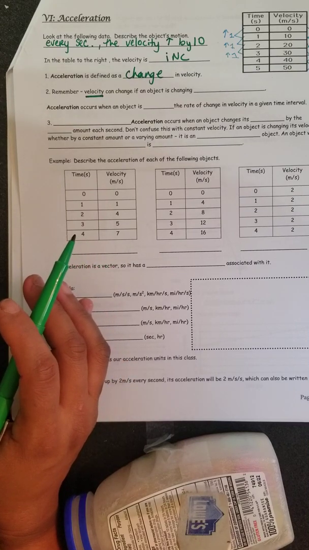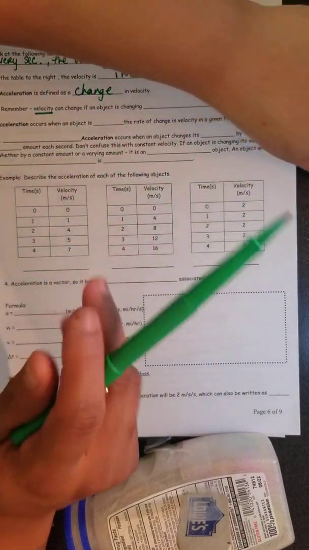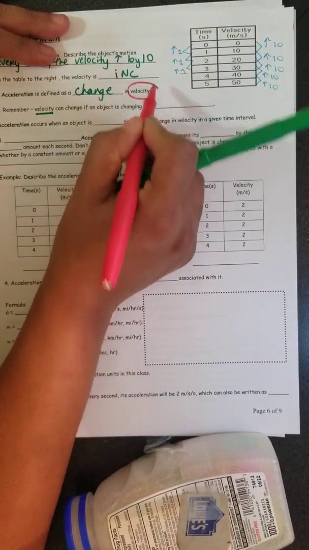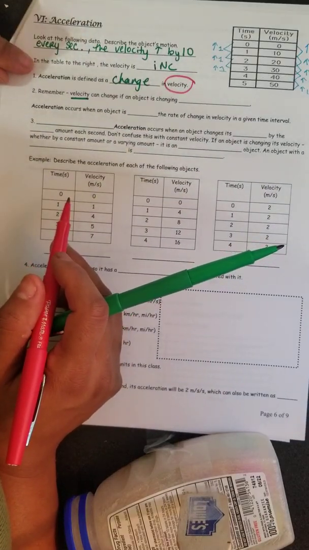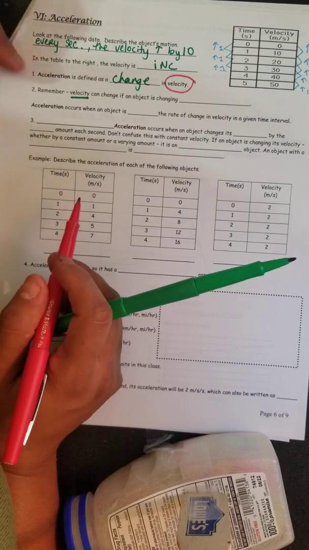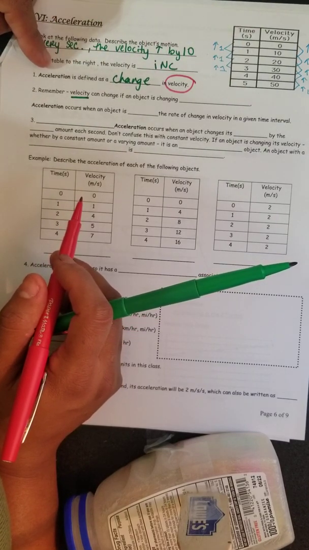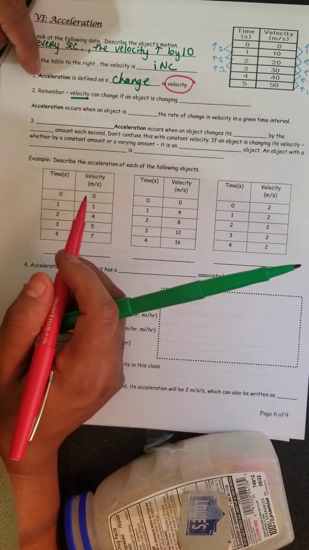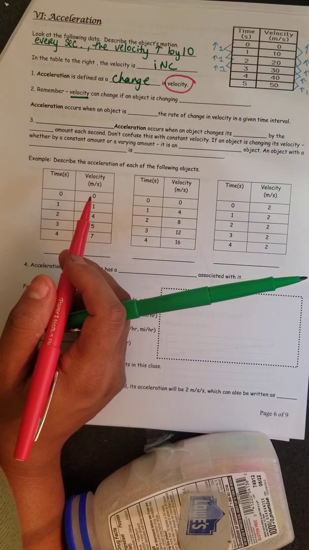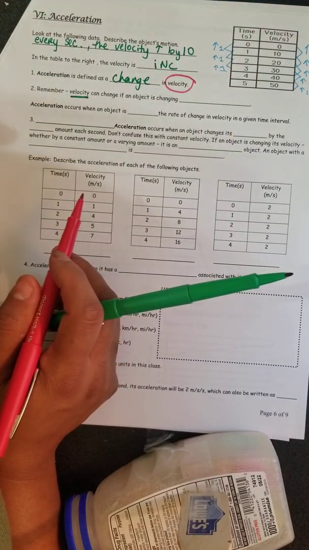So if we're talking about velocity within the acceleration definition, then that means that if velocity is a vector, then acceleration must be a vector as well. Yes, it is. Now, what makes a vector a vector? A vector is a vector because of the direction that goes along with it.